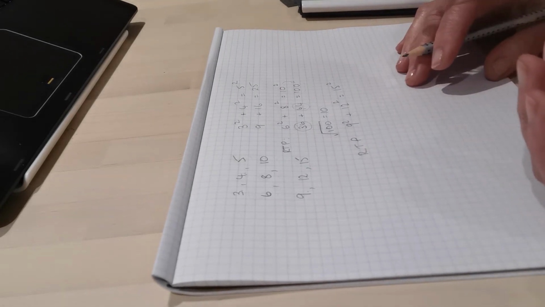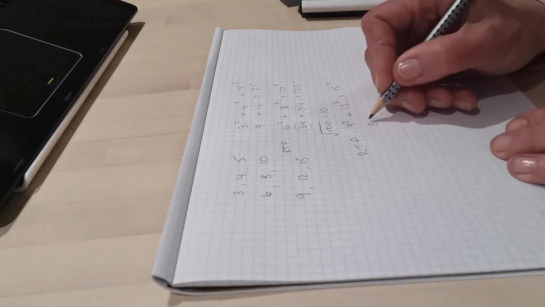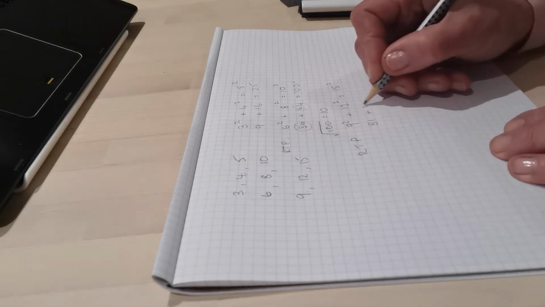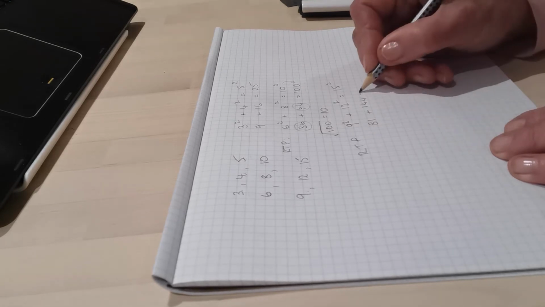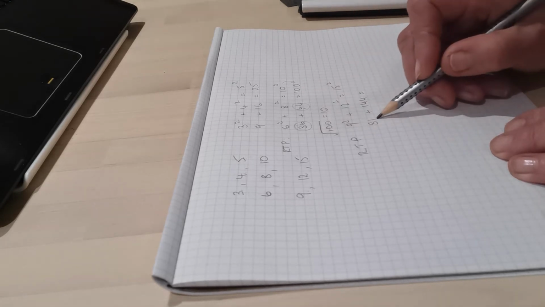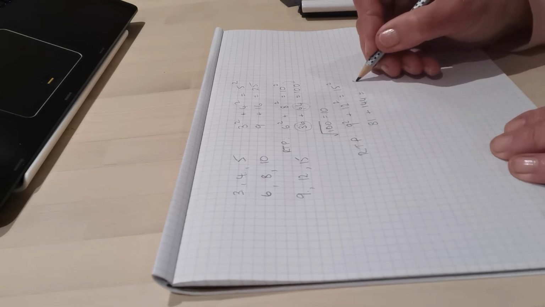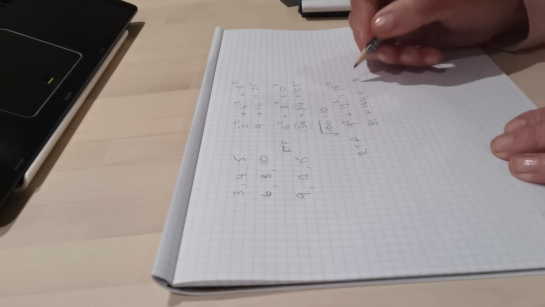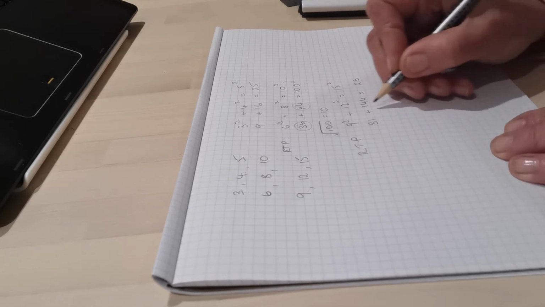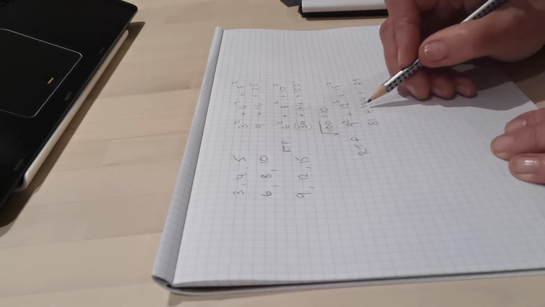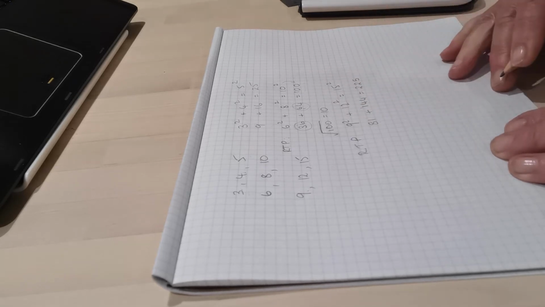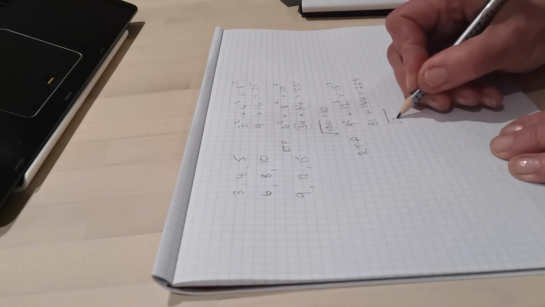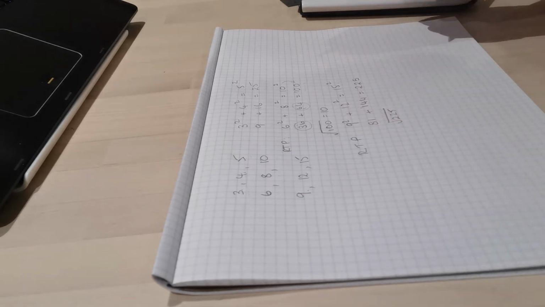So 9 squared, what's that? It's 81. And what's 12 squared? It's 144. So we could add those together. So 1 and 4 is 5. And 8 and 4 is 12. Carry the 1. And 1 plus 1 is 2. So 225 is the square root of 225, in fact 15.